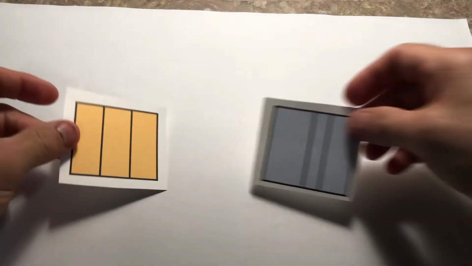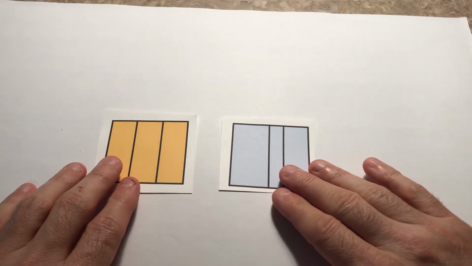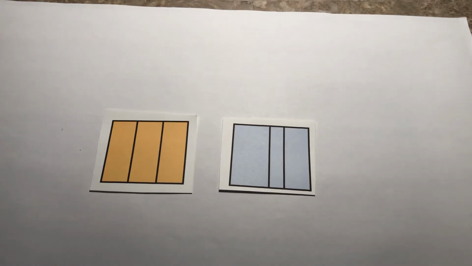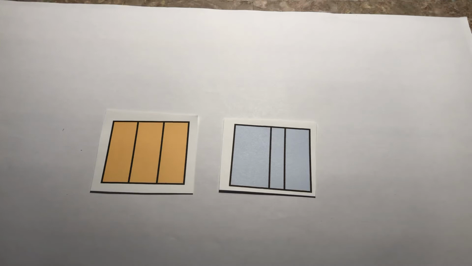Again, you can pull up this one and say, okay, let's take a look here. We have two shapes that look alike. This one's cut into 3 pieces. This one's also cut into 3 pieces. But what's the same about them? They're in the same 3 pieces.